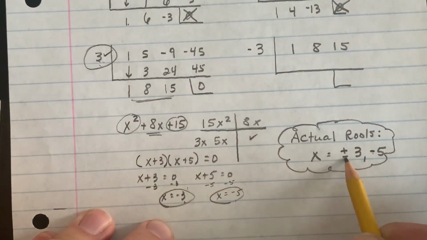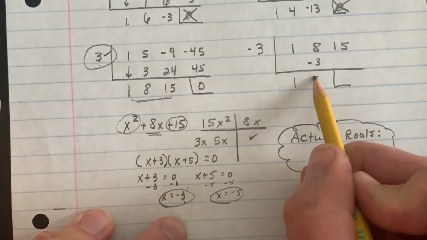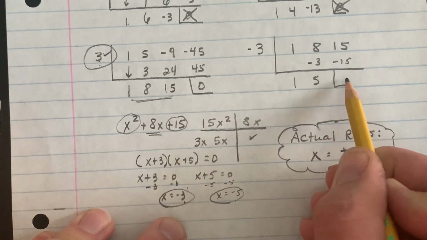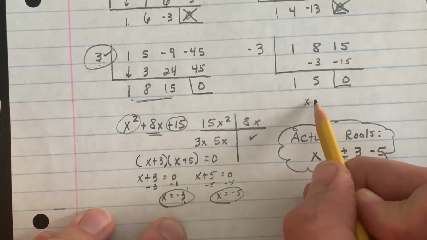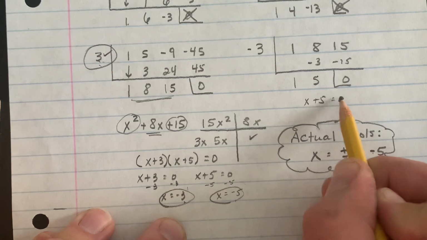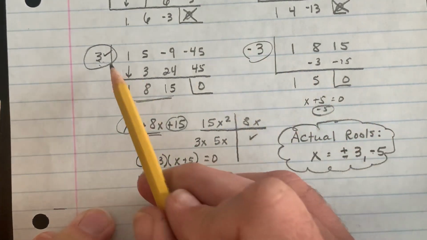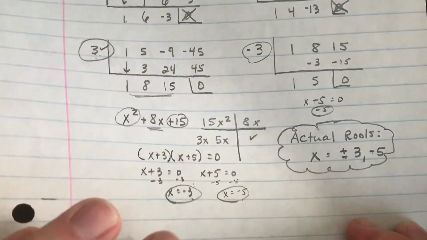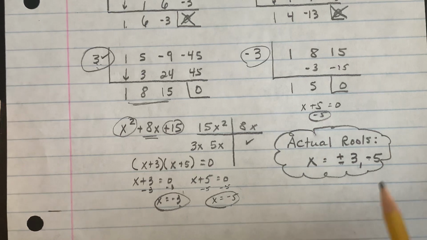And we already know that negative 3 works, so bring down the 1, negative 3, 8 minus 3 is 5, negative 15. That gets you to 0. And then you would have had x plus 5, and you could have found your last one there as well. So whichever method you prefer, after you use synthetic division at first to work it down, will work. And there are your 3 solutions.